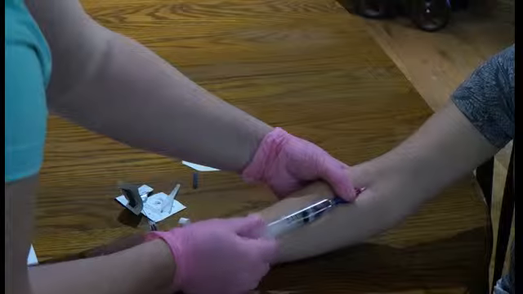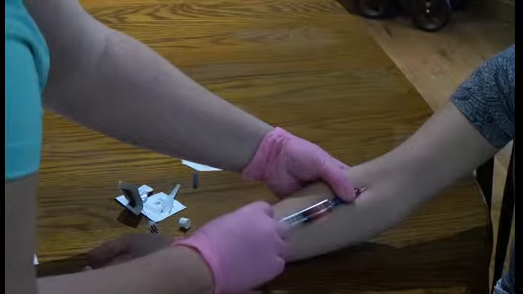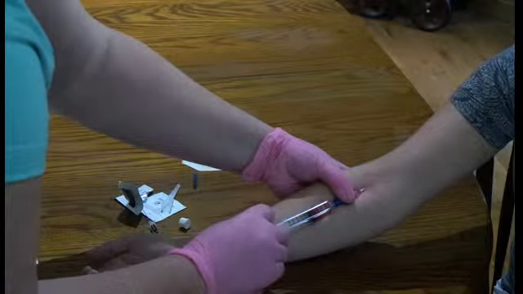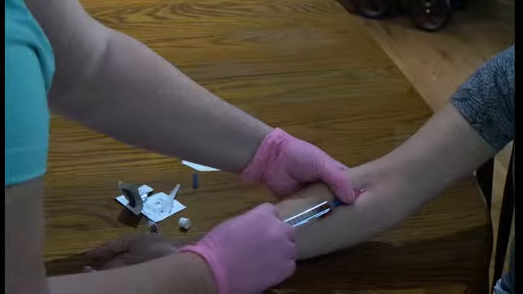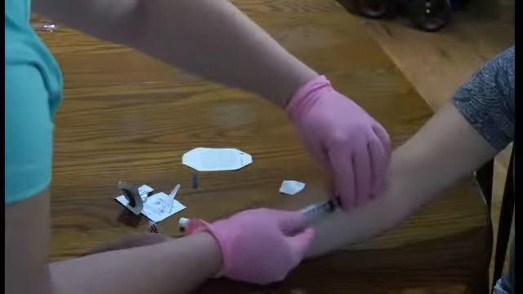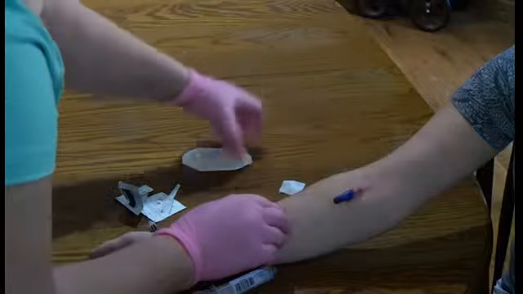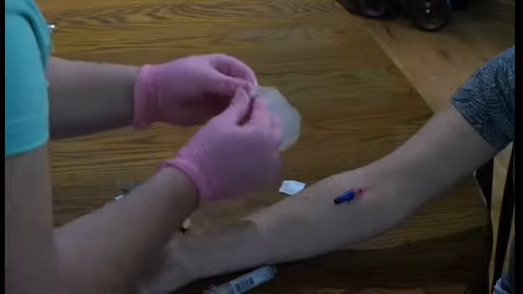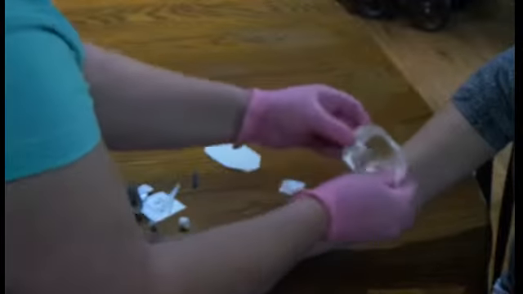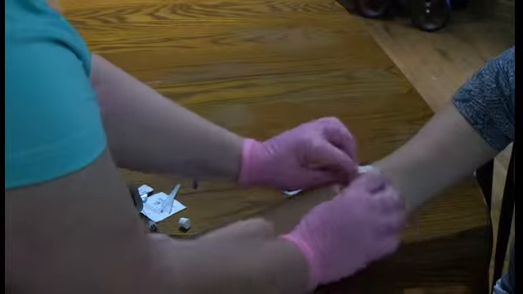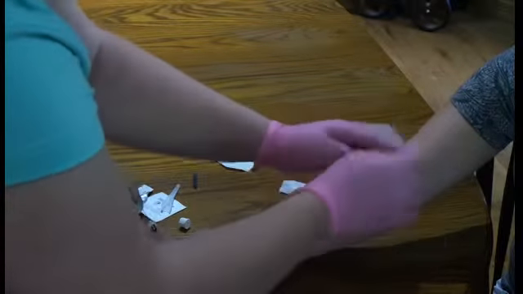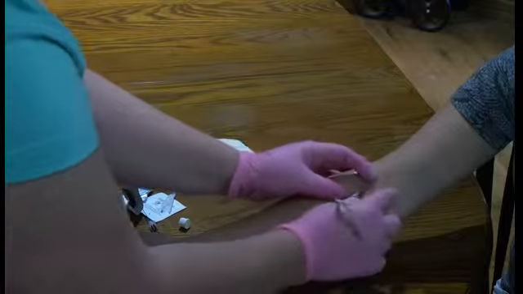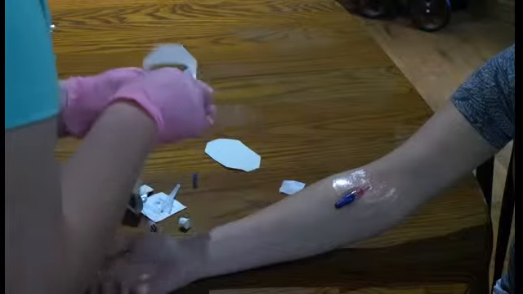Again, sometimes you can backflash to make sure that there's some blood in the catheter and that you got a backflash. Go ahead and flush it the rest of the way in. When you're finished, you're going to secure it, either with tape or a securing device, so that it stays in the patient's arm. And that is how we start an IV.